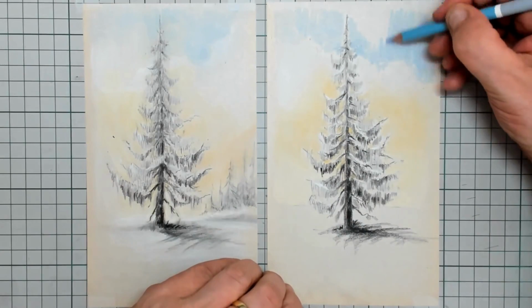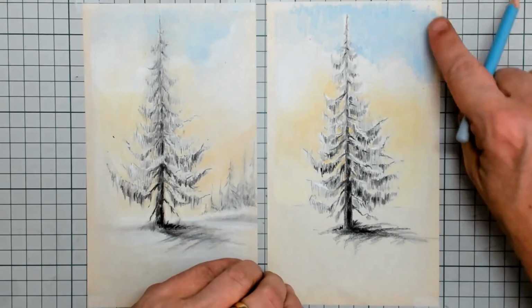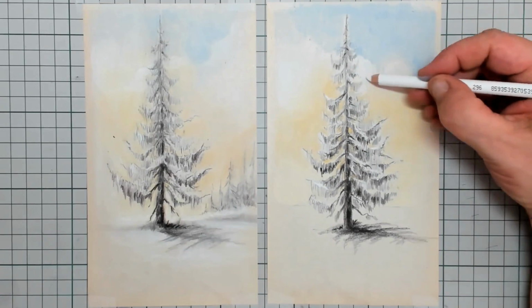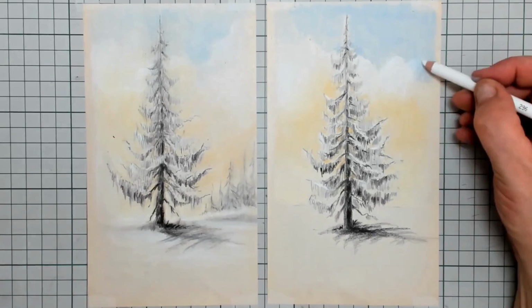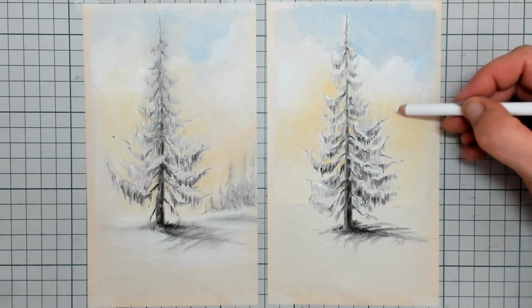You can draw out some clouds, for instance. Very nice to do too. And also this adds to make your tree pop out and to give you a good feel of where your tree stands.